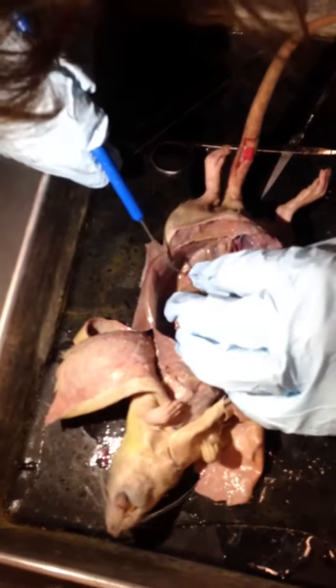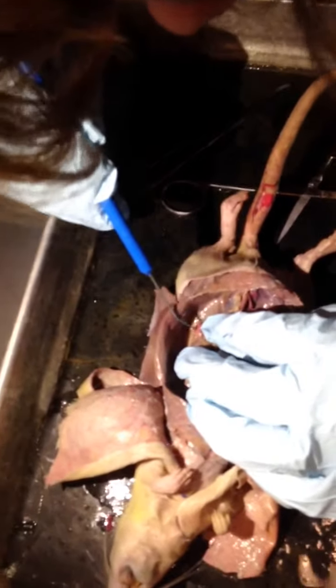Yeah, so there's your ovarian bursa, this little pink thing. And I think that's it.